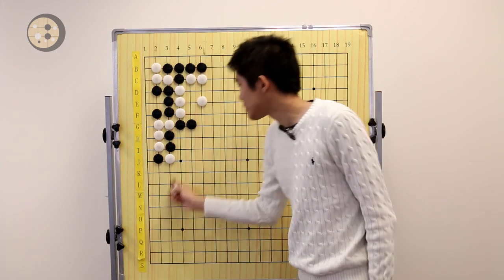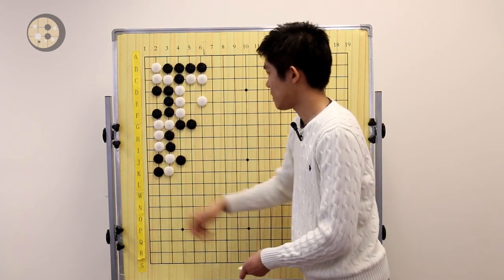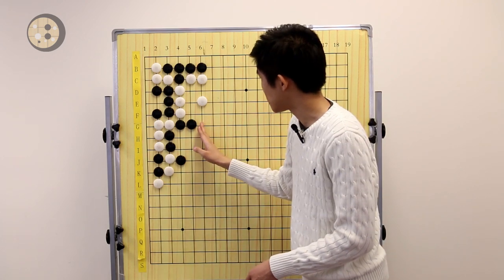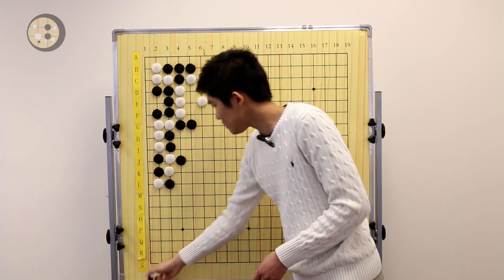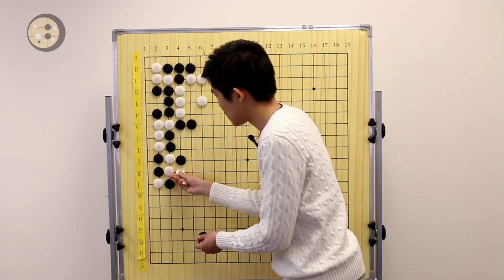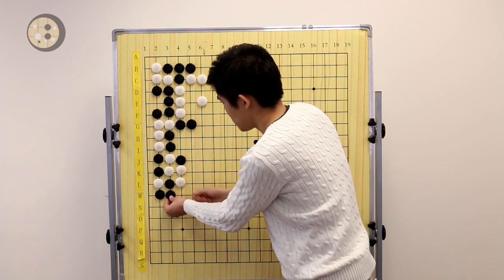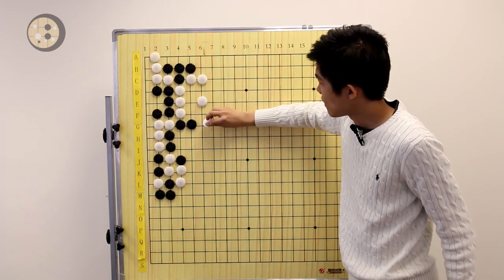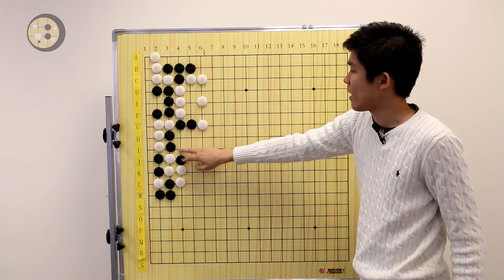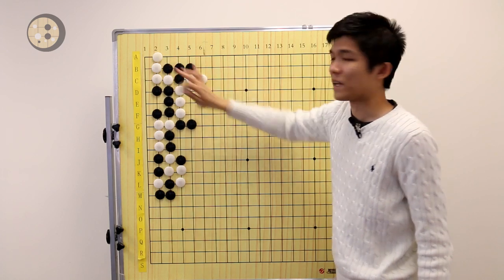So after a few exchanges, white can get some sente moves on top, which could protect that upper side. So this is actually another result that you might have seen in Joseki books. So the point here is, after these exchanges, all of these moves are sente and forcing moves on this center. So now white could descend here and capture this group.